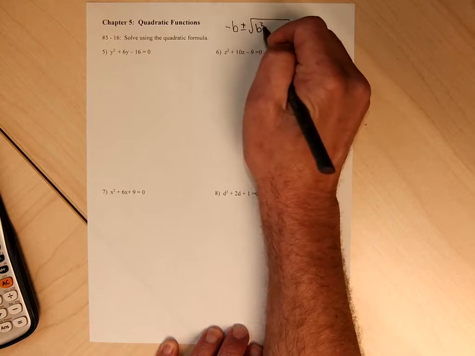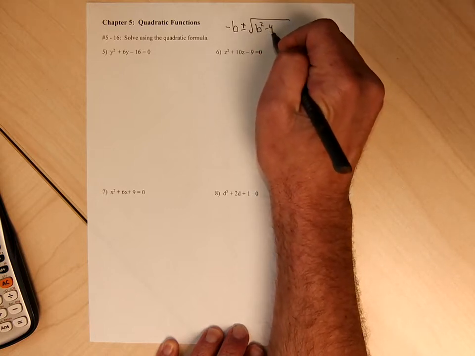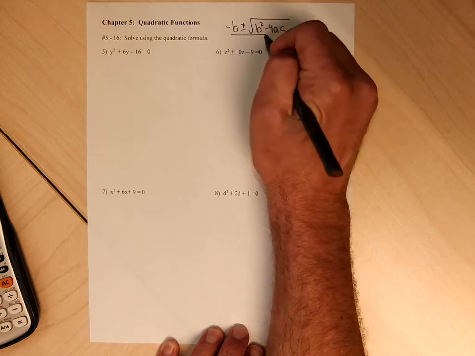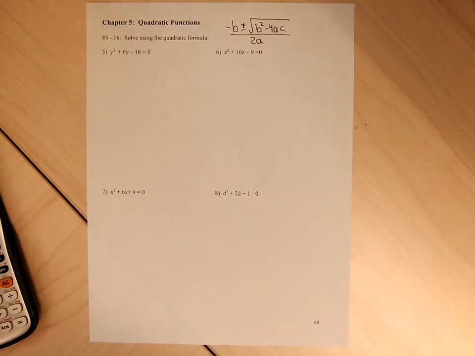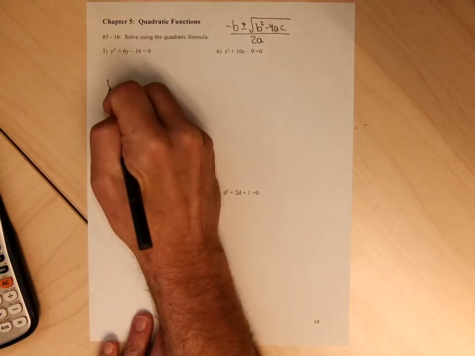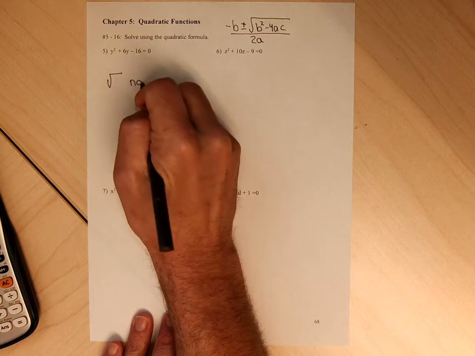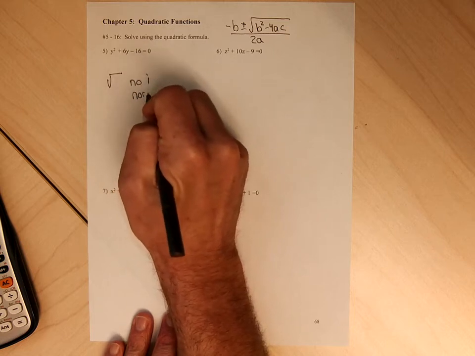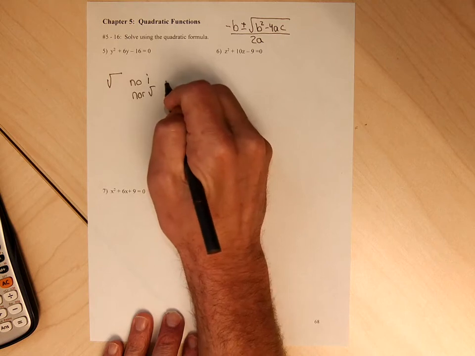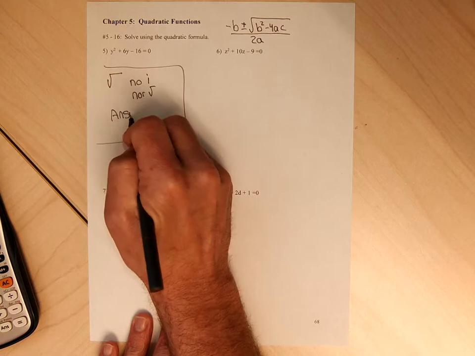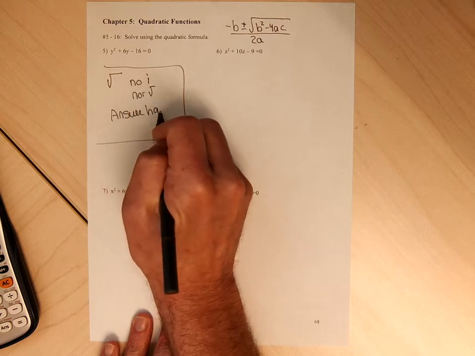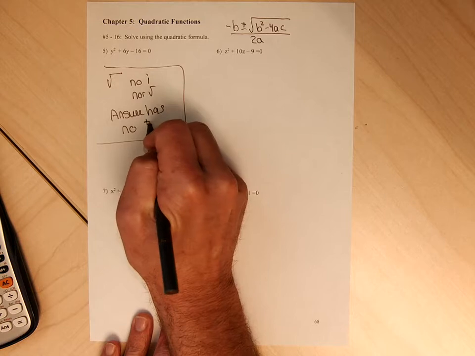Negative b plus or minus the square root of b squared minus 4 times a times c all over 2a. If the square root reduces and it doesn't have a radical nor an i, then I shouldn't have a plus or minus in my answer. So if the square root has no i nor a square root, then the answer has no plus or minus.